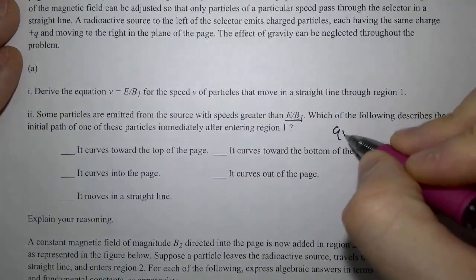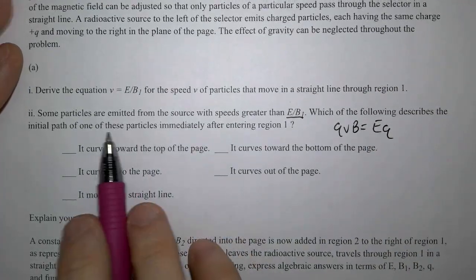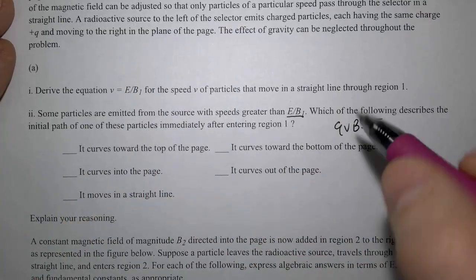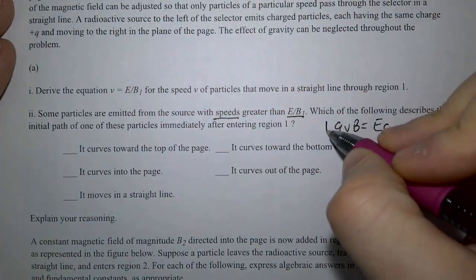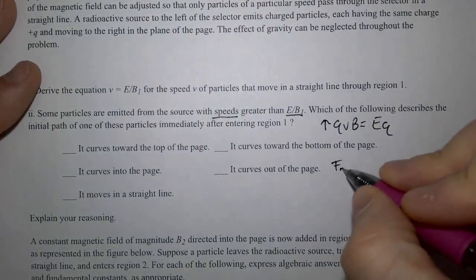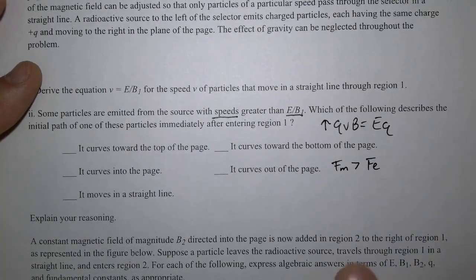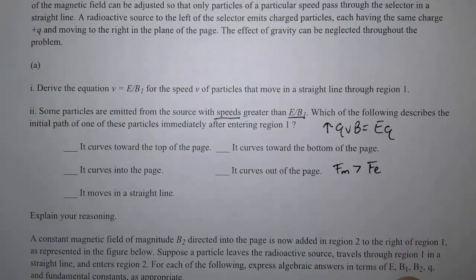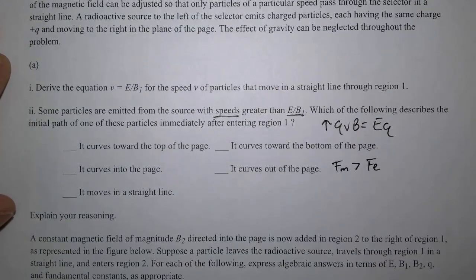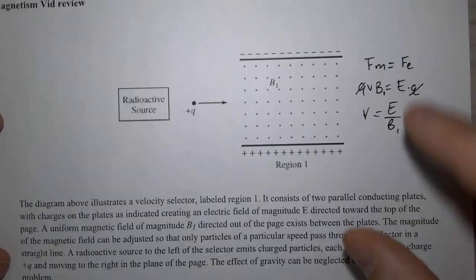So let's see what's going on here. We still have QVB would equal E times Q. Okay? What did they say we did? We decided the path. The speeds are greater. So if we've increased the velocity, that means that we've increased the force magnetic, which means force magnetic is going to be greater than force electric. If force magnetic is greater than force electric, that means that we will need to follow the circular-ish path that the magnetic would do if the electric wasn't there.